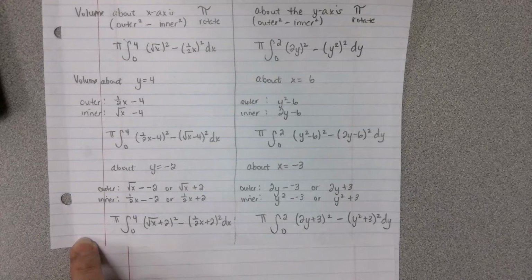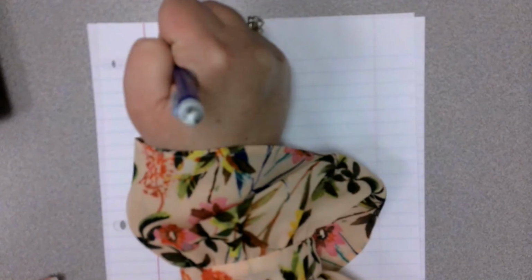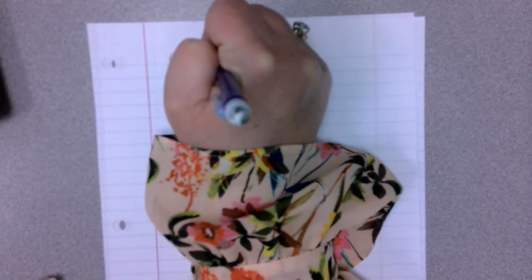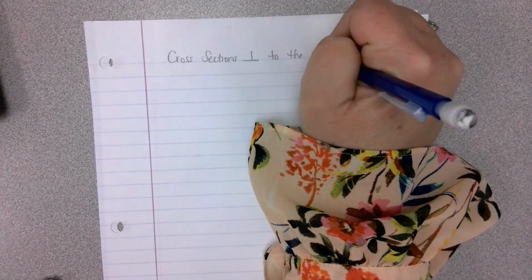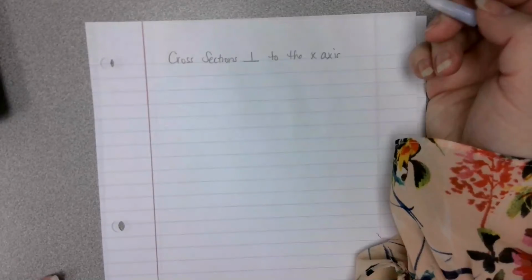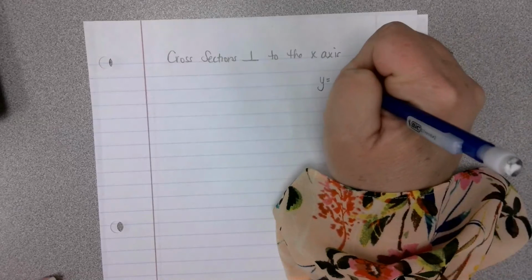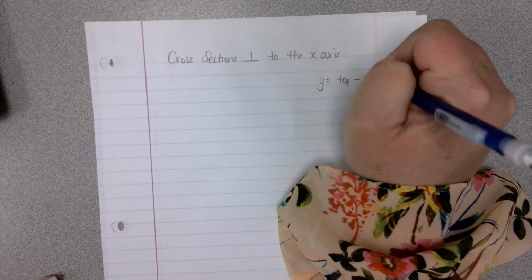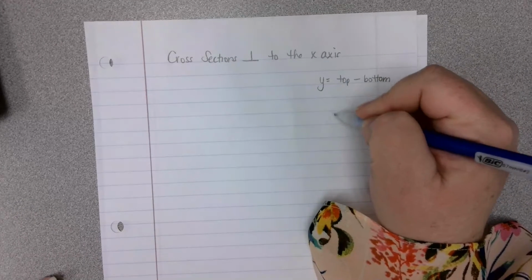Okay? All right, so now we've got to look at our cross sections. I'll just get a new sheet of paper. It's easier. Cross sections perpendicular to the x-axis. Okay? Now, we've got to remember that our y, or our distance, is going to be top minus bottom. Now, this is the distance that your cross section is going to be.